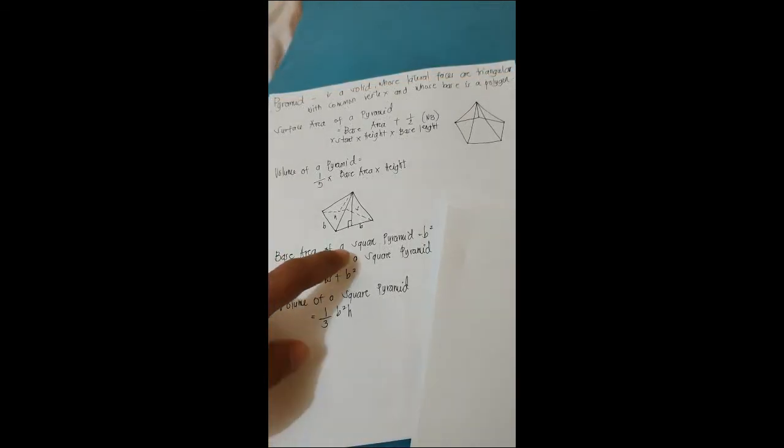The base area of a square pyramid is equal to b squared. The surface area of a square pyramid is 2b times slant height plus b squared. The volume of the square pyramid is 1/3 b squared times height. I don't have a problem for this.